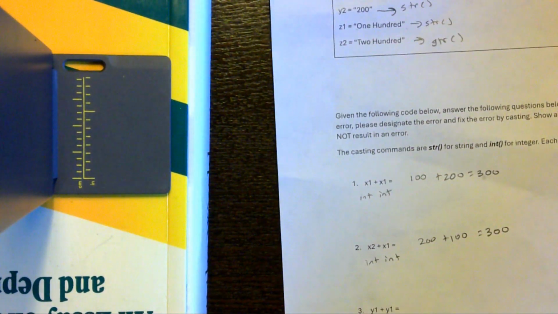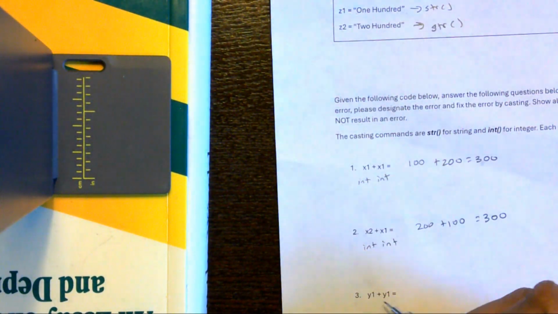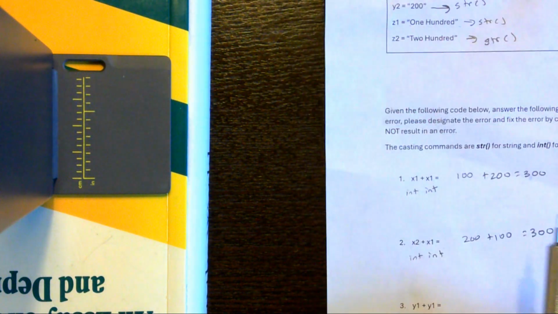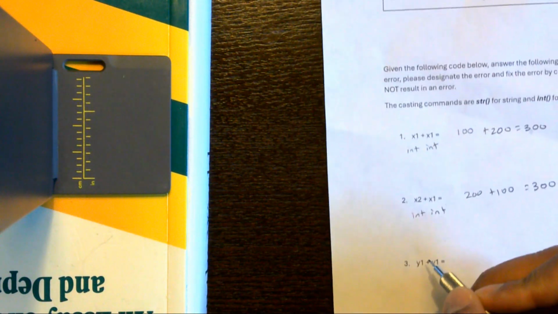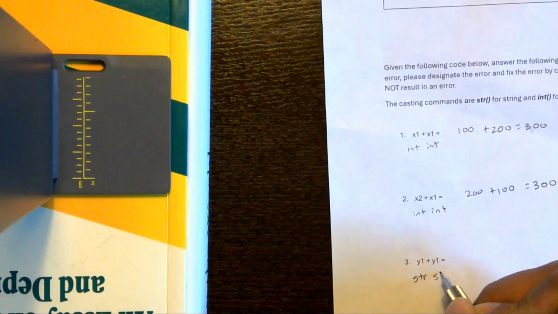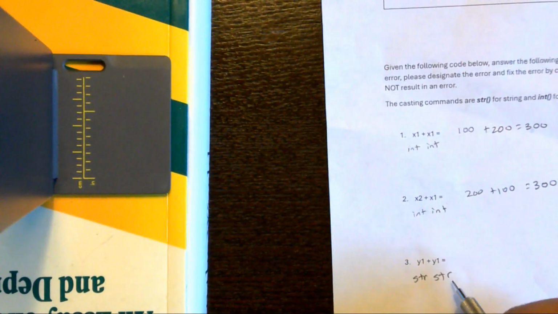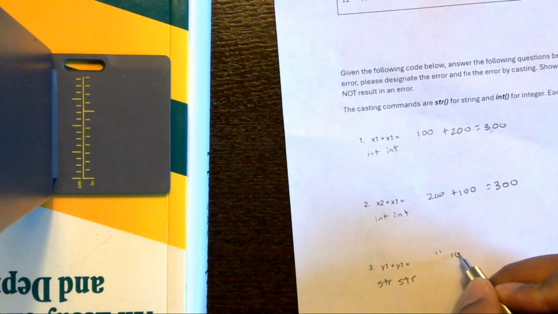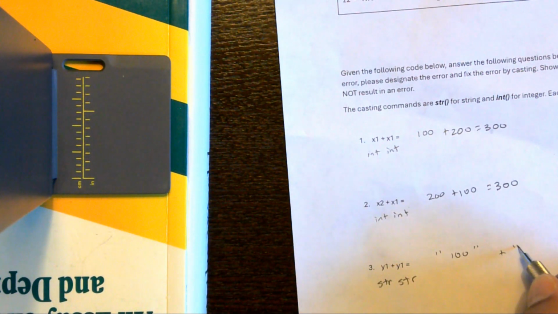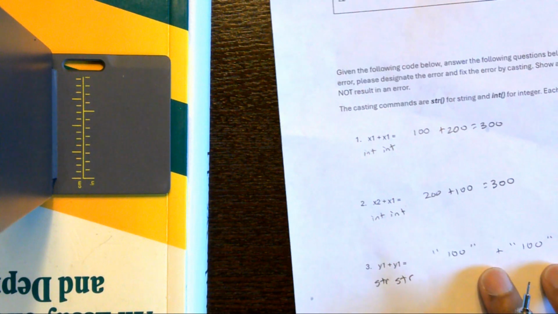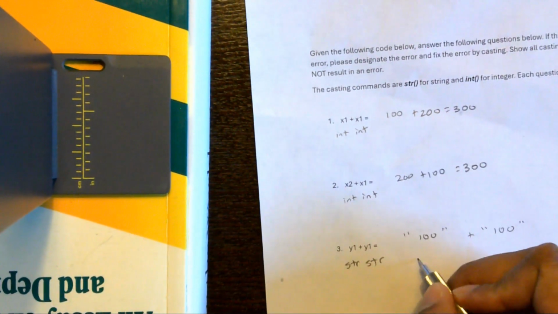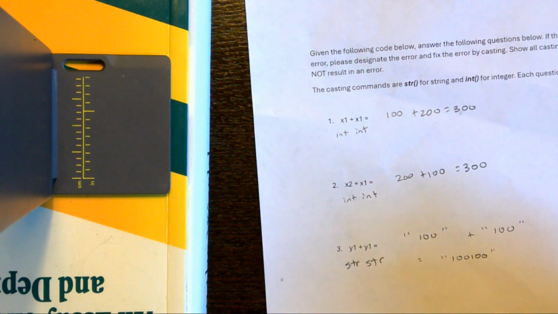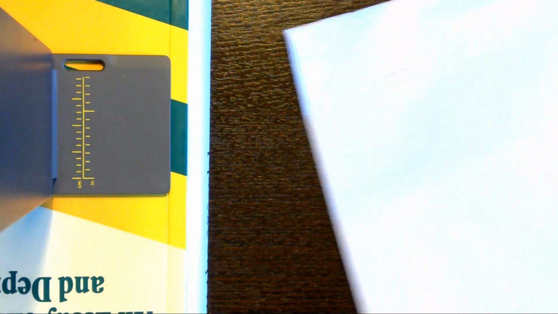All right, now you have y1. y1, again, if you look up here earlier, is of type string. y1 is type string, so you write str, str. This str, str means you're just adding the quotations. So therefore, it's 100 as y1 plus another 100. This is like combining words together, these two little 100s. So you're going to end up with 100, 100. Pretty straightforward, right? Okay. Now, let's flip the page.